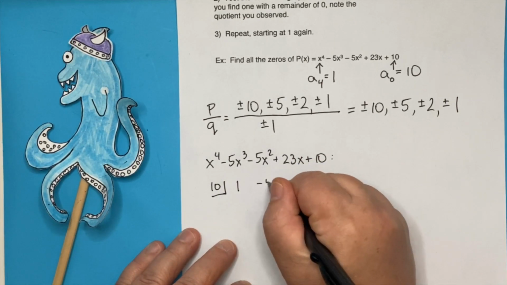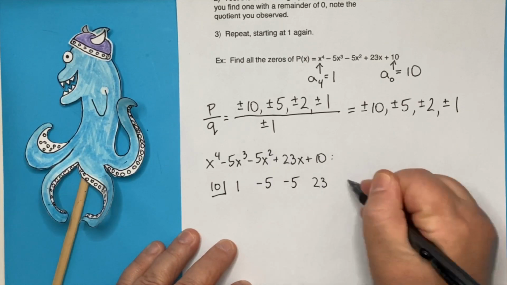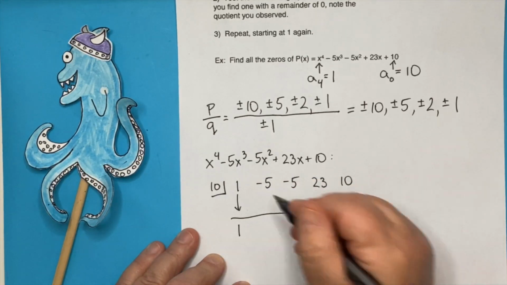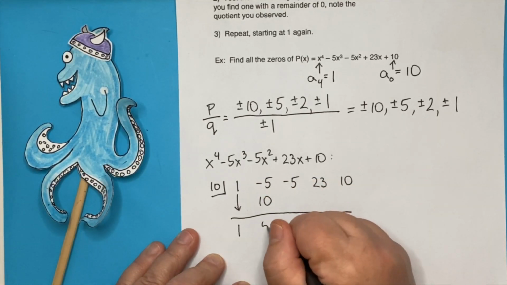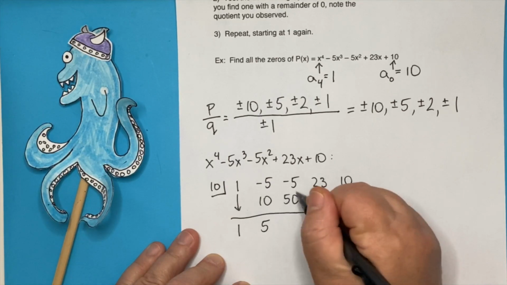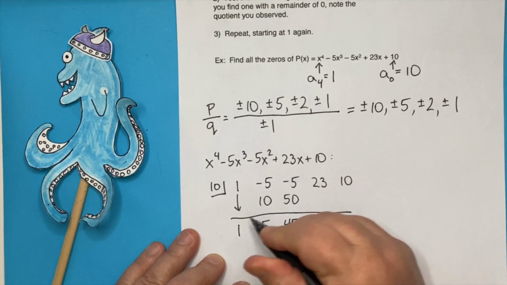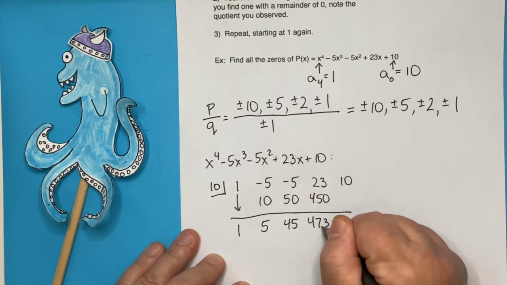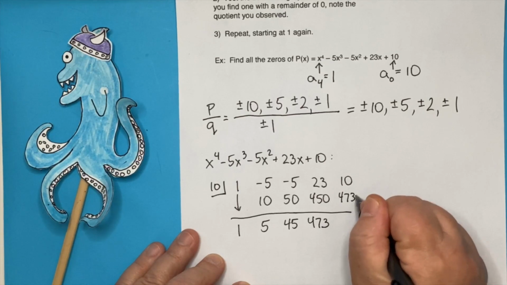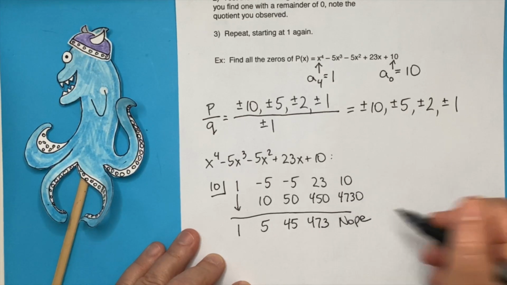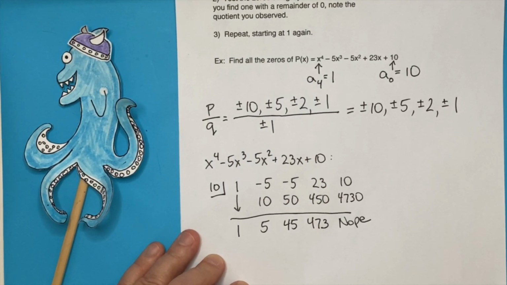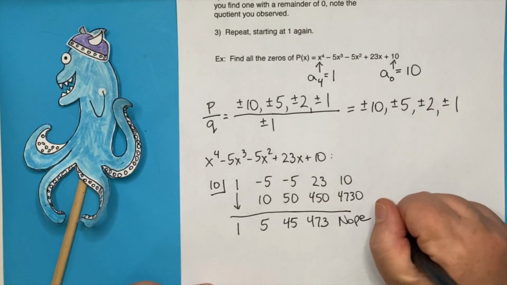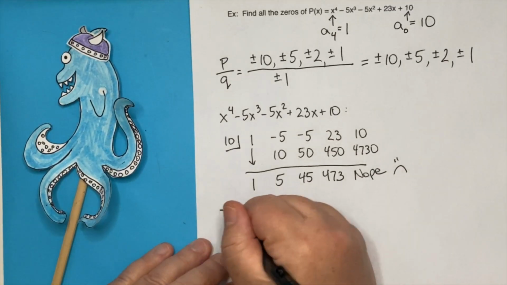So if you start with 10, I mean, this is basically either you get lucky or you don't. And I go 1, minus 5, minus 5, 23, and 10. Remember, the 1 comes down. 1 times 10 is 10. 10 minus 5 is 5. 5 times 10 is 50. This is 45. 45 times 10, 450. 473. 4730. Nope. And why did I write nope? Well, the answer is that clearly this is not going to cancel out to 0. So this is not a 0. Okay, 10 is out.